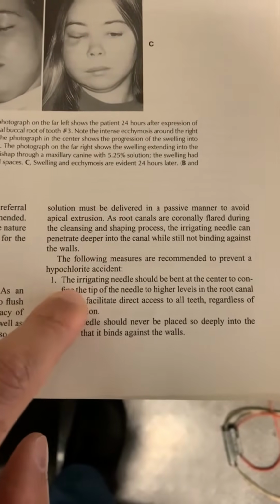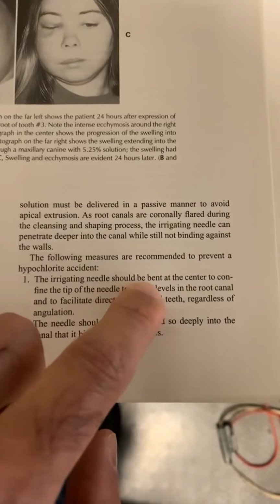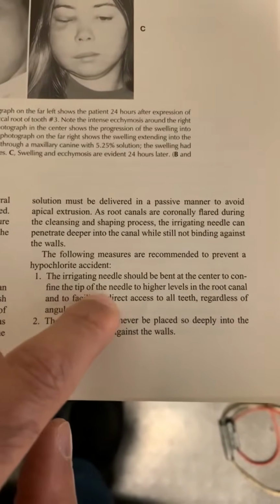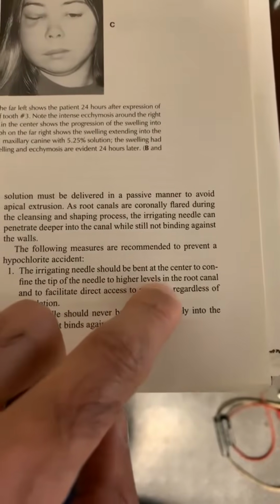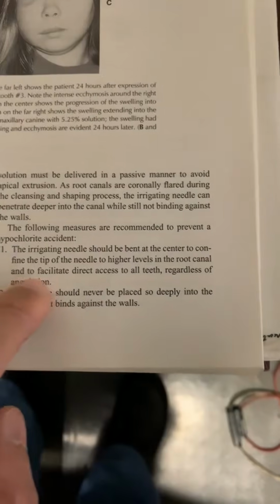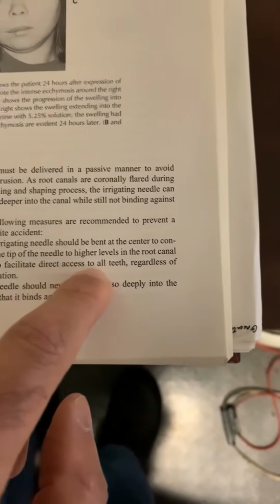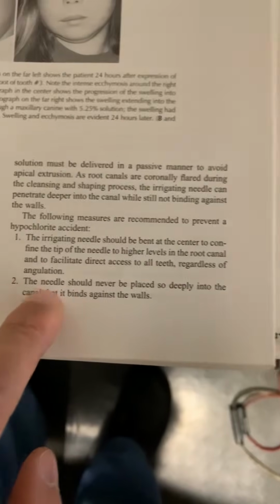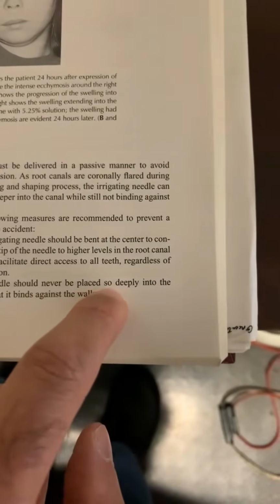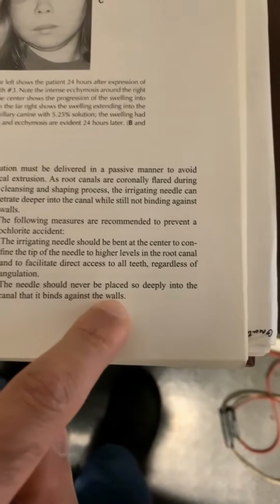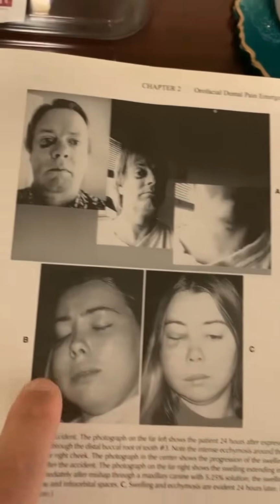Okay, so the irrigating needle should be bent at the center to confine the tip of the needle to higher levels in the root canal and to facilitate direct access to all teeth regardless of the angulation. The needle should never be placed so deeply into the canal that it binds against the walls. Look at these poor people.